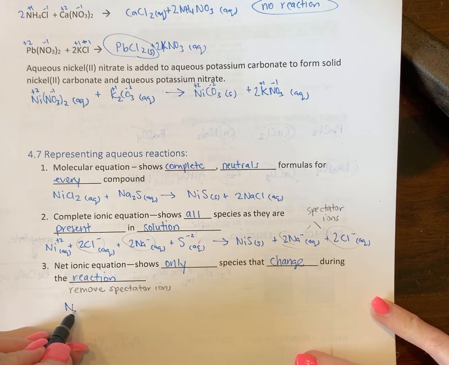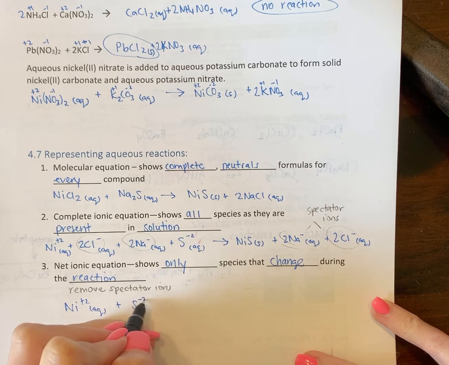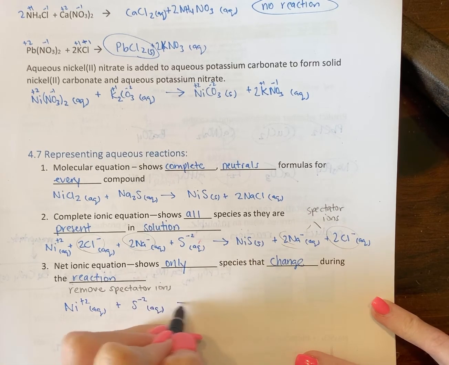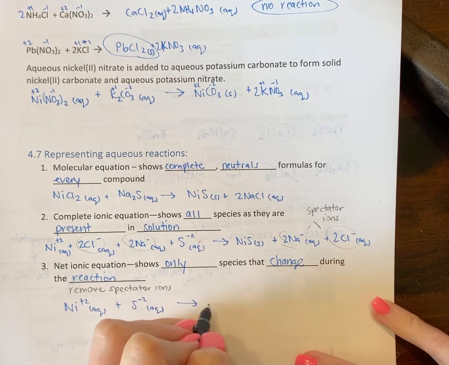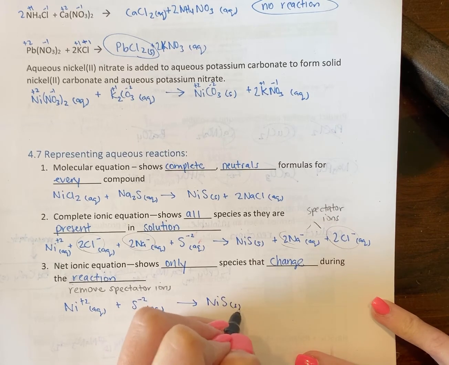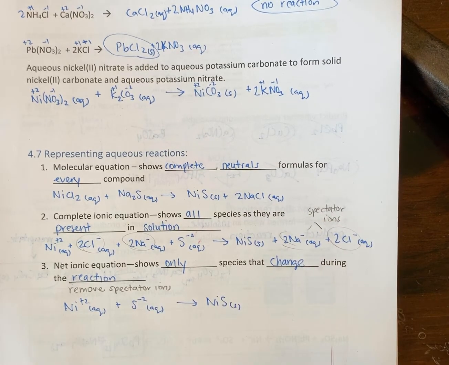So your net ionic equation here would be, these two start out as aqueous and then they snowflake out. So that's your net ionic equation. So for me, in order to get from a molecular equation to a net ionic equation, I generally have to go through this. This is kind of a progression for me. Hopefully you find that helpful.